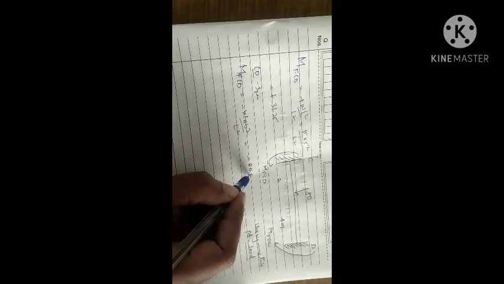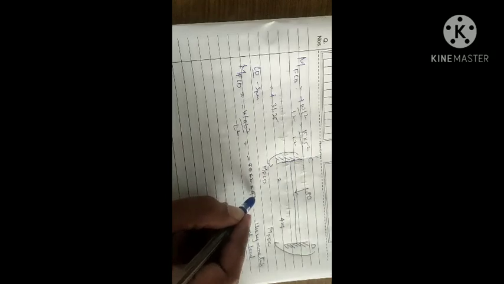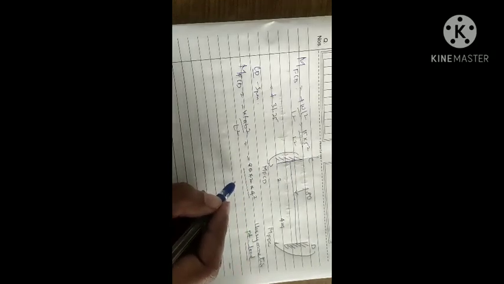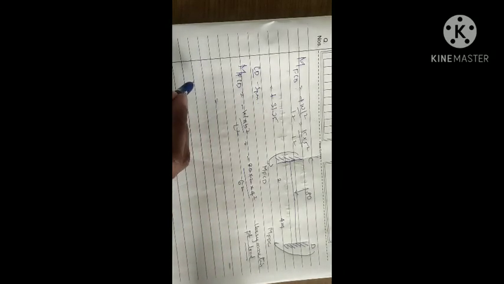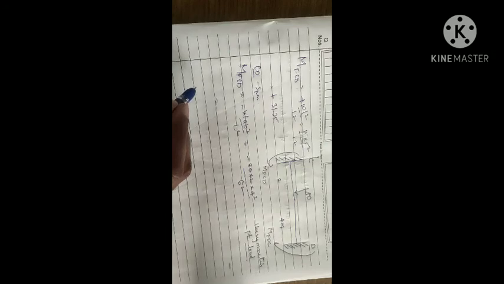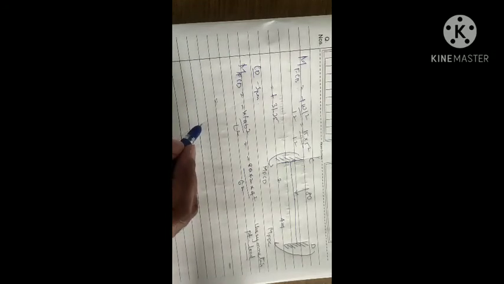Minus 80 into 2 into 4 square divided by L square, which is 6 square. So use the formula and get the answer.